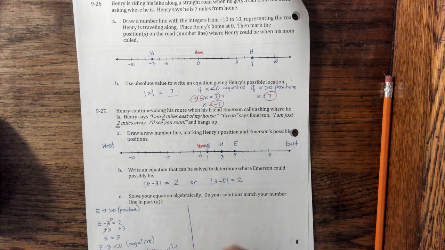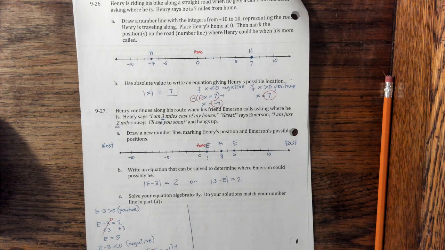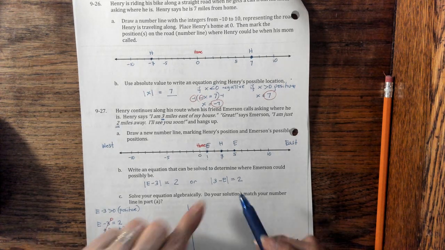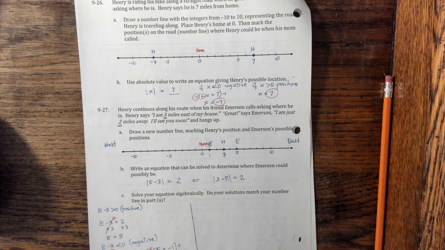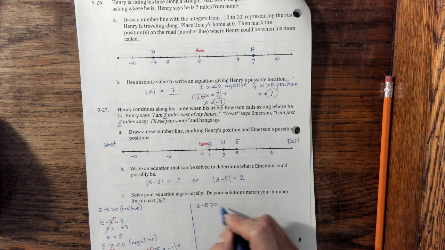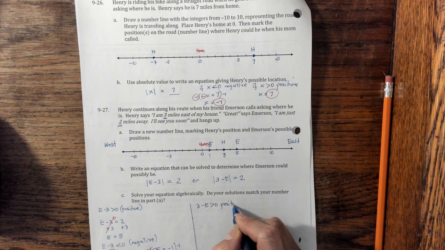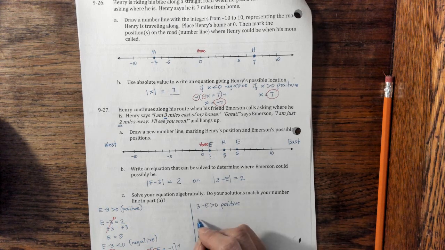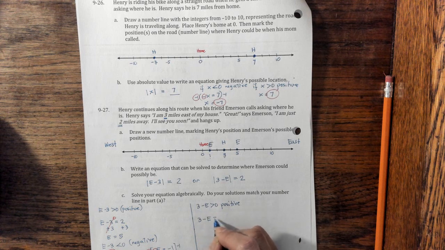Okay, in other words, we have 2 answers, 5 and 1. But how do we use this to show the other equation? If 3 minus E is greater than 0, or positive, we write 3 minus E is equal to 2. And then we subtract 3 on both sides.